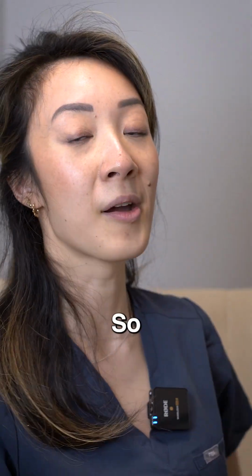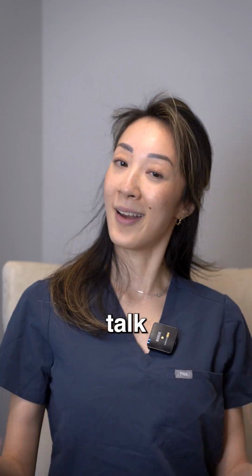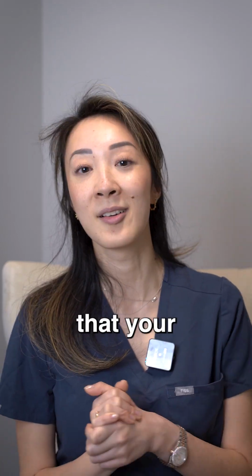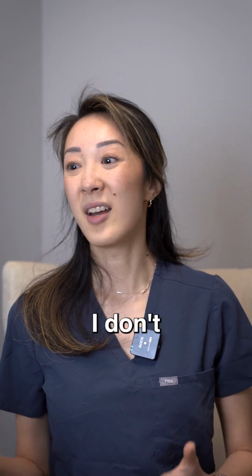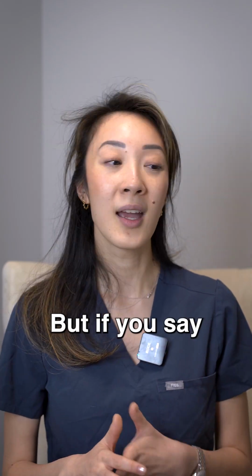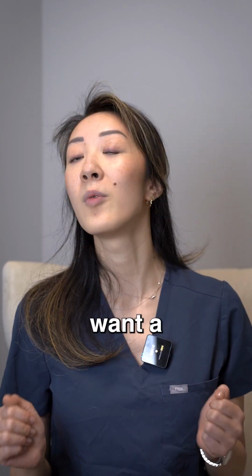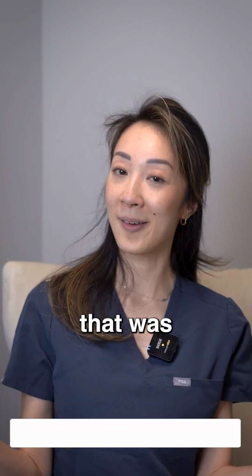So now that you know what those things are, whenever you go to a rhinoplasty consult, you can talk a little bit more educatedly and make sure that your surgeon actually understands what you're trying to say. If you just say things like, I don't like the dorsum of my nose, we can only guess what that means. But if you say, well, I mostly like the dorsum, but I really want a stronger supratip break, then I know exactly what you mean. So hopefully that was helpful.